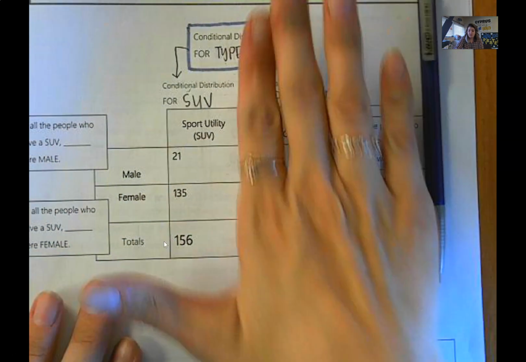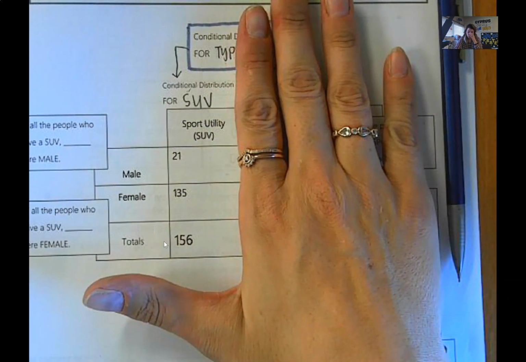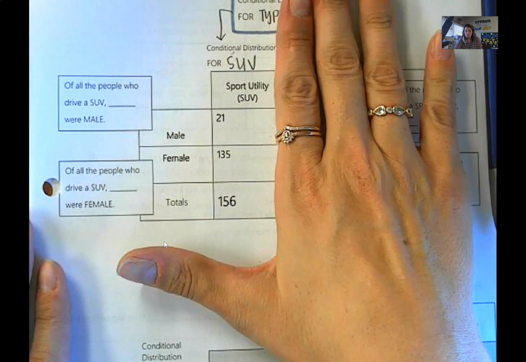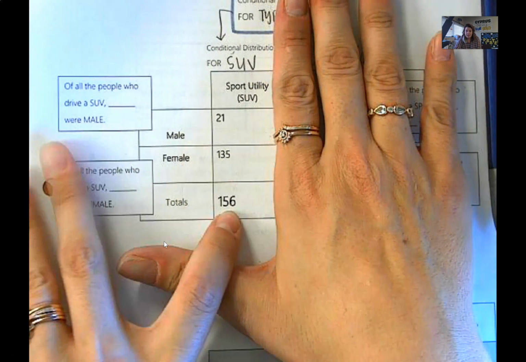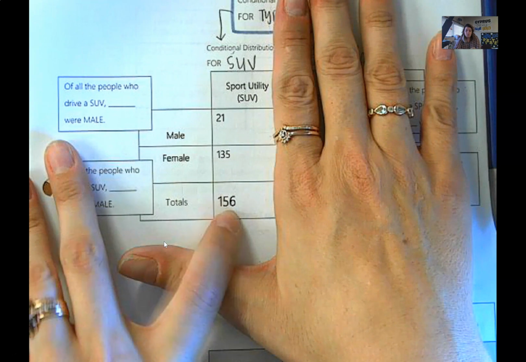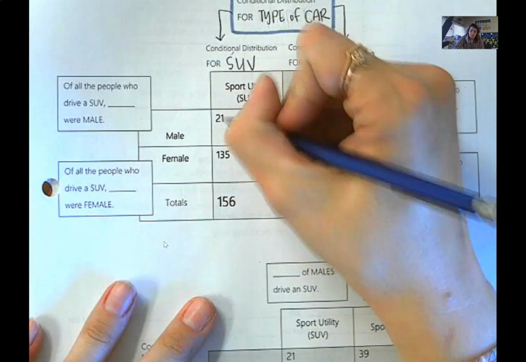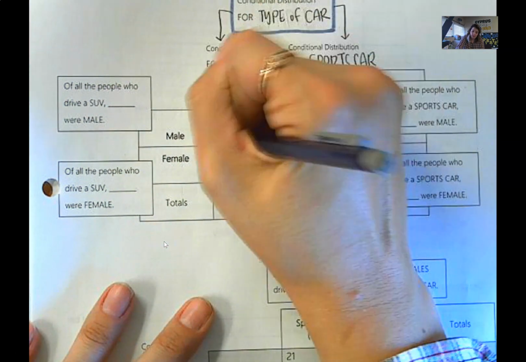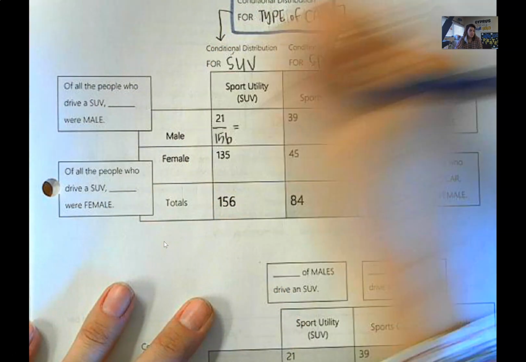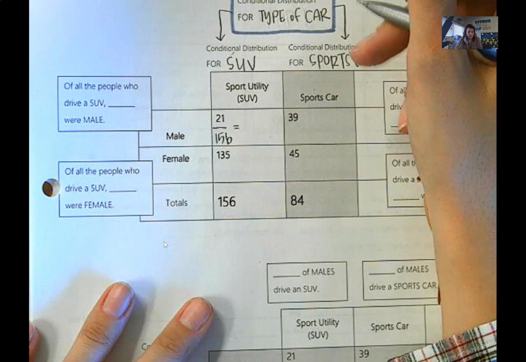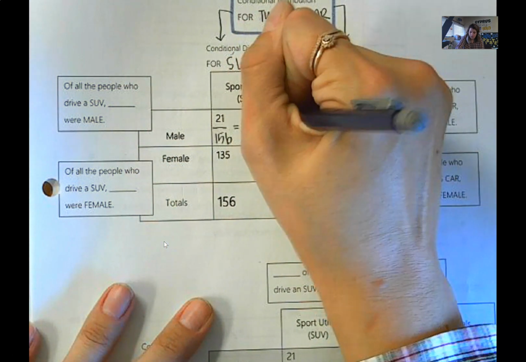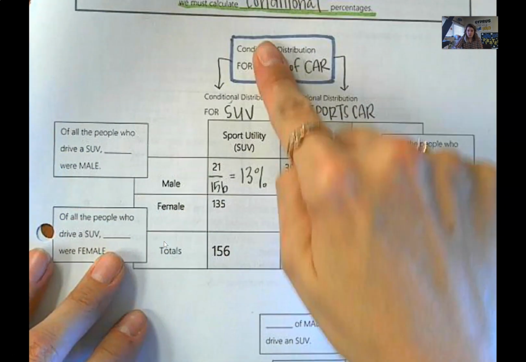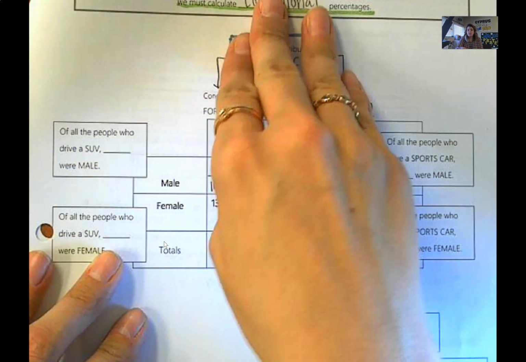Okay, so let's start by finding the conditional distribution of the SUVs. So this wants to know, of all of the people who bought an SUV, what percent of them were male? So we take the number that were male over the total number of people that drive an SUV, and we convert that to a percent. So I am getting 13%. And then remember, we're working down. Notice that the arrows are going down, so we work down.